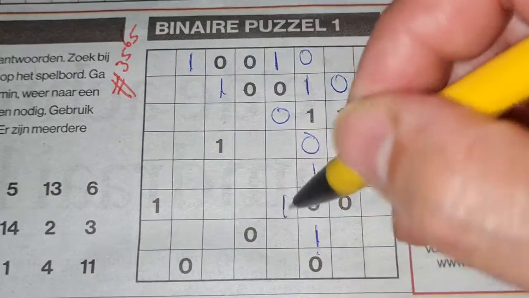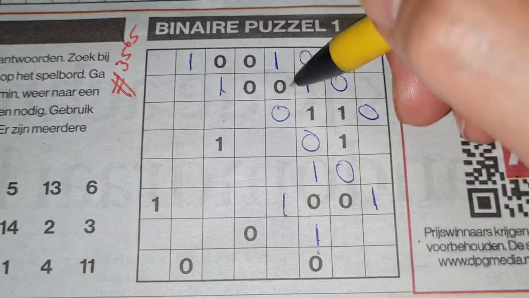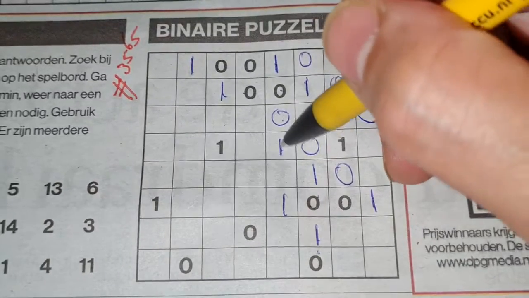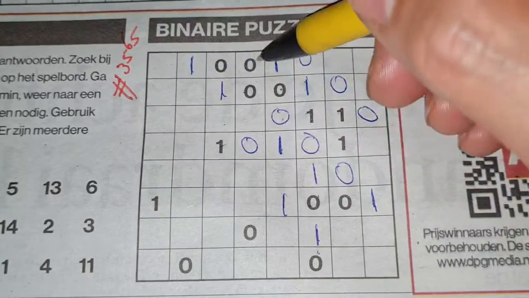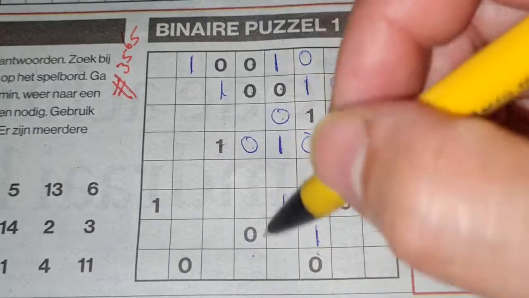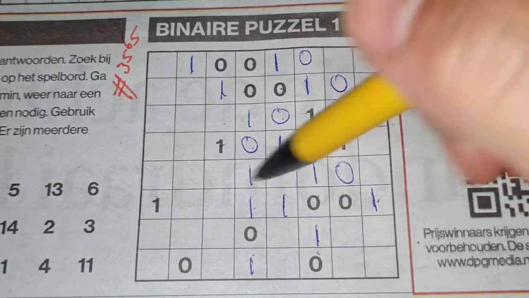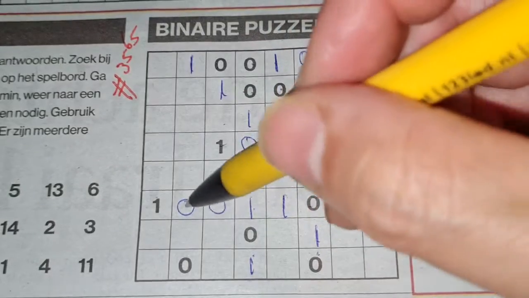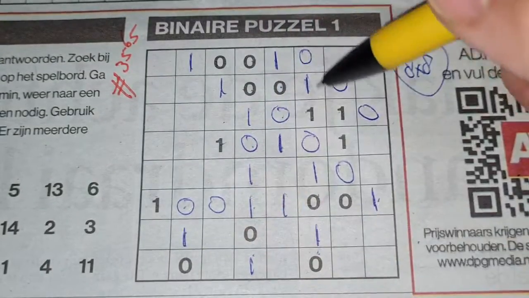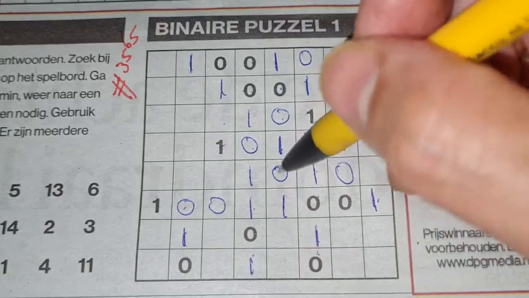Double O, here one, there one. Between 2 ones comes an O. Now we have 4 O's, so the rest are ones. Here we have 4 ones, so the rest are O's. Between 2 O's comes a 1. Between 2 ones comes an O.